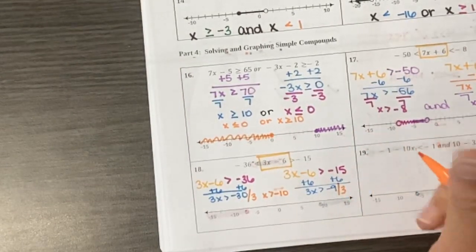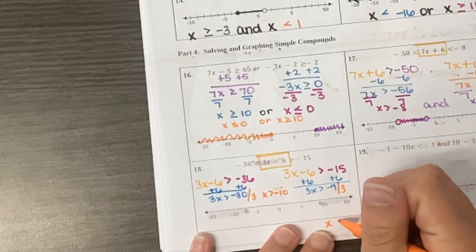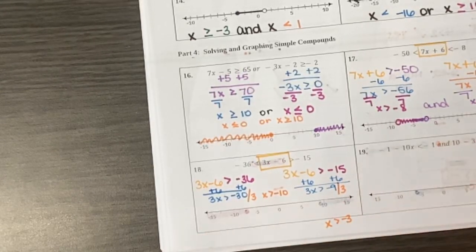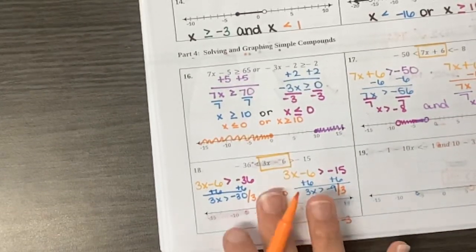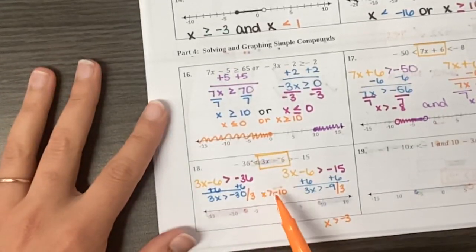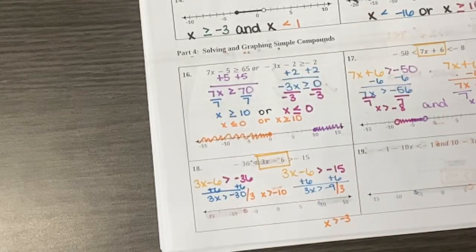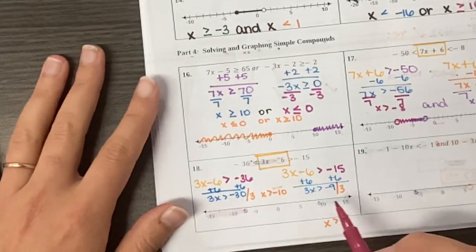I'm going to divide by 3. X is greater than a negative 3. Okay, this one looks a little bit different. They are still in numerical order, but if you look, my arrows are pointing in the same direction. So just be careful. You want the overlap.